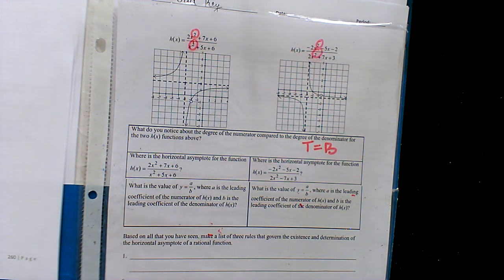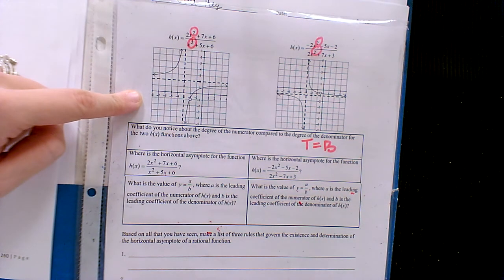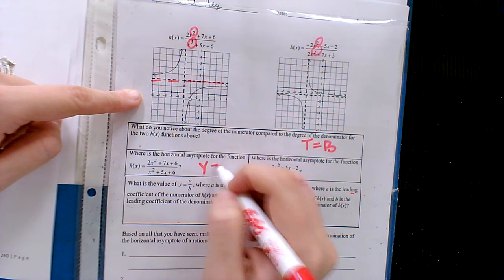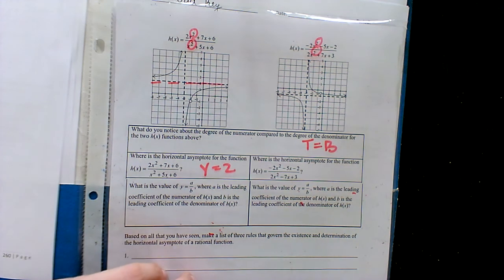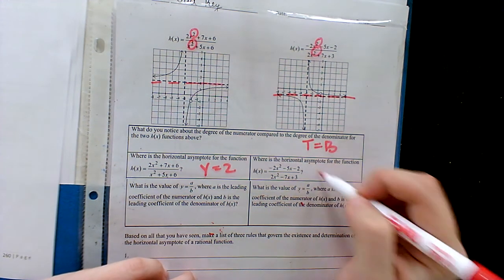Where is the horizontal asymptote in these pictures? Maybe we'll say where it is for each one individually. Where's the horizontal asymptote in our first graph? Looks like 2. Where's the horizontal asymptote in the second graph? -1.